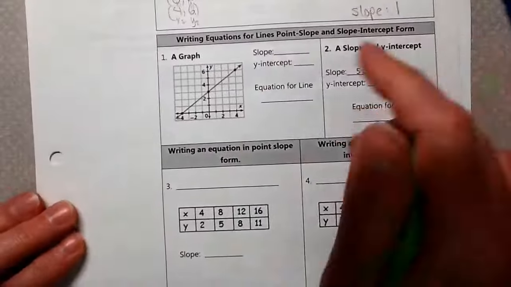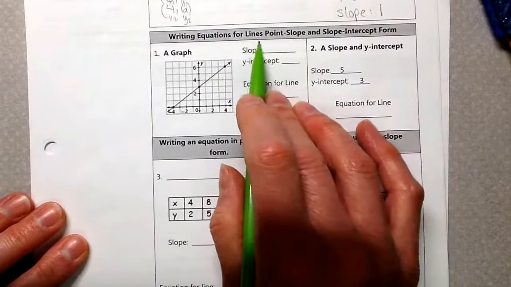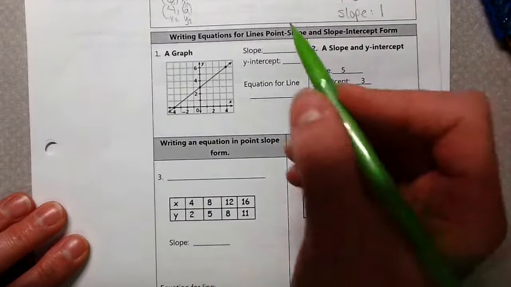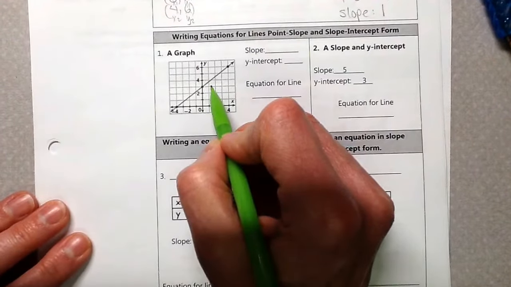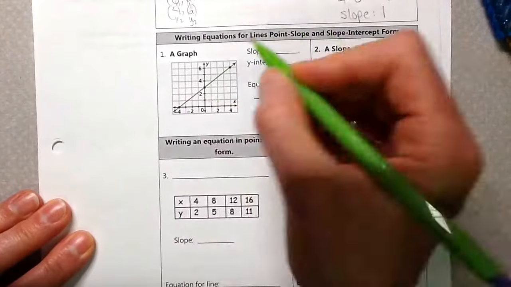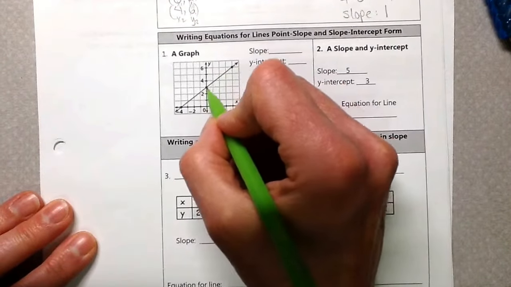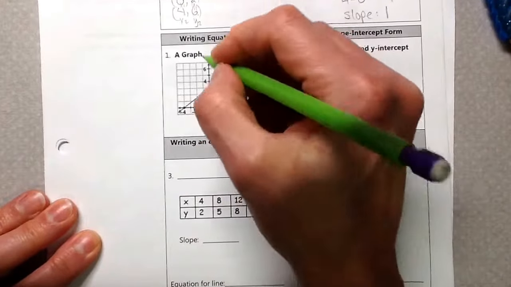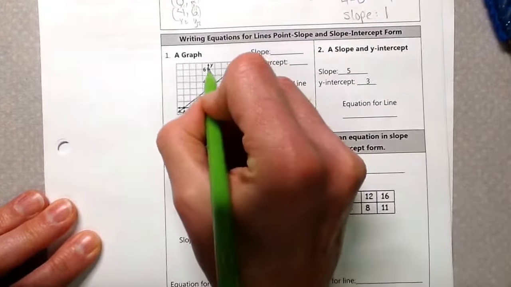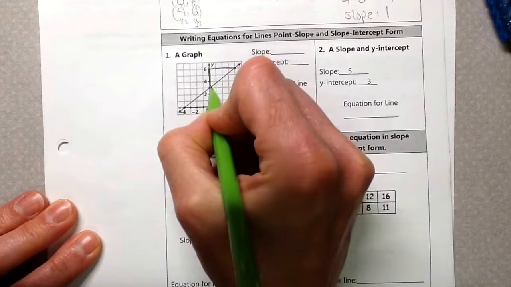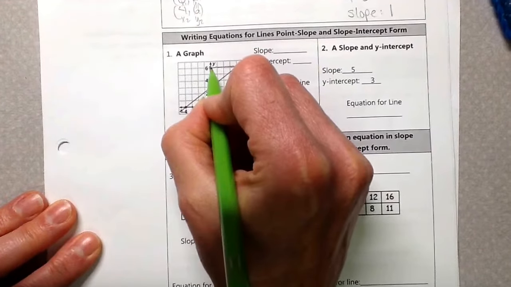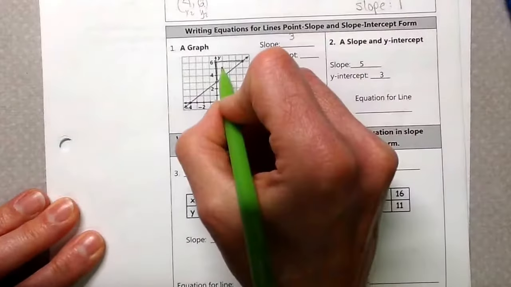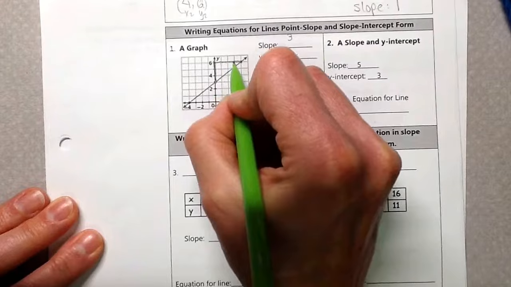Okay, now we're going to write equations for lines, and we're going to do point-slope and slope-intercept form. So here we just use the graph. We find 2 points that are on integers, so this is a good point. This is a good point. Doesn't really matter. We just need 2 of them. And what I'm going to do is make a triangle here. And the rise is 1, 2, 3. So it's 3 in the numerator. And the run is 1, 2, 3, 4.